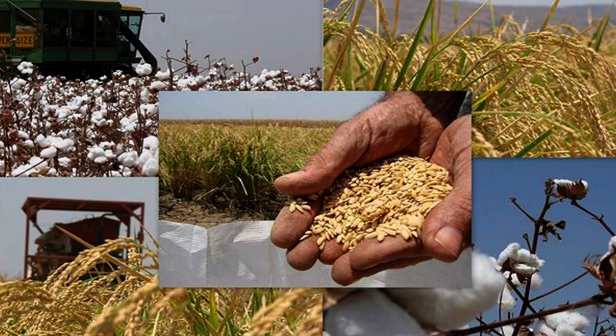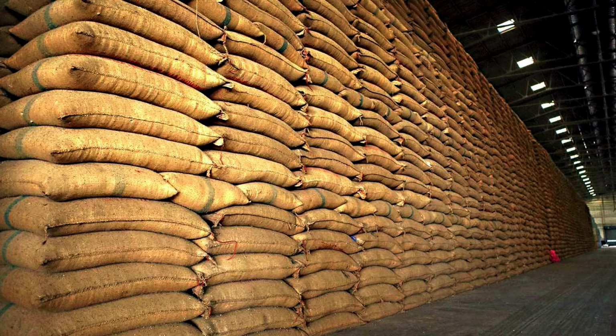Crops like wheat, rice, peas, sesame and cotton were grown in the floodplains of the Indus River and its tributaries. Food grains from the rural areas were stored for the townsmen.